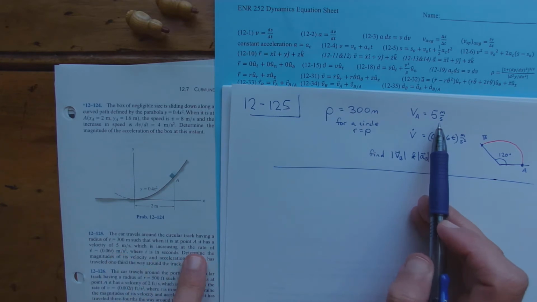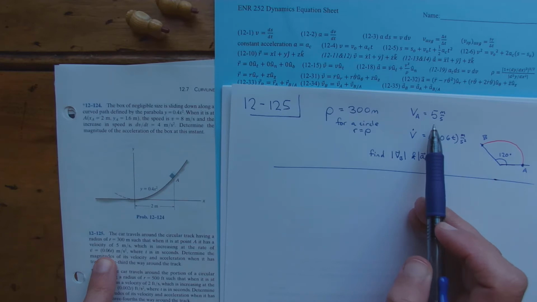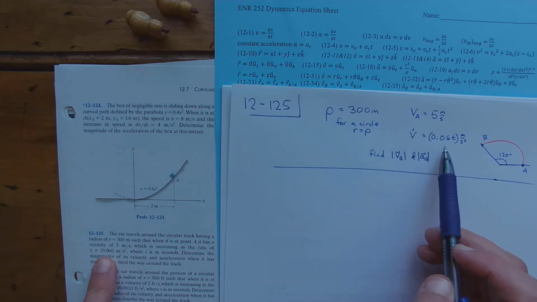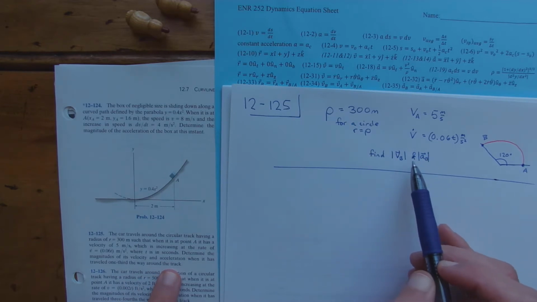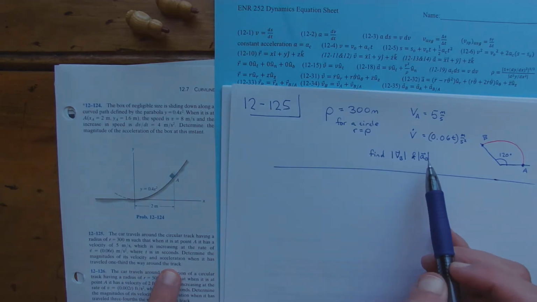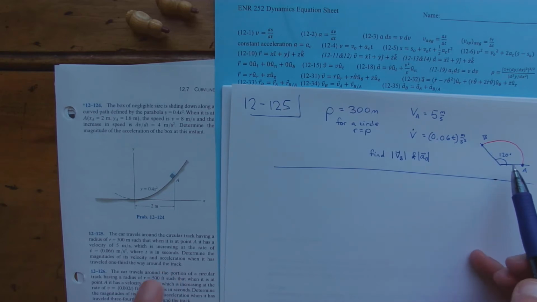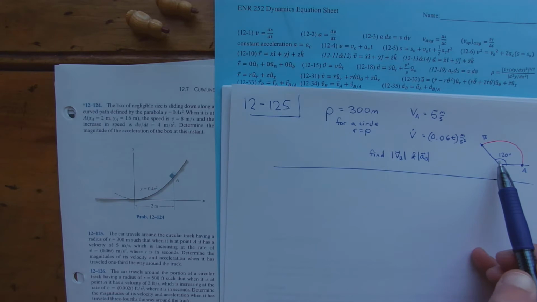The velocity is increasing at a rate of 0.016 t, so that's v dot, where t is in seconds. Determine the magnitude of the velocity and the acceleration when it has traveled 1/3 of the way around the track. So we want the magnitude of the velocity and the acceleration at some time later. So I called that point B. It's traveled 1/3 of the way around the track, so this angle here would be 1/3 of 360.